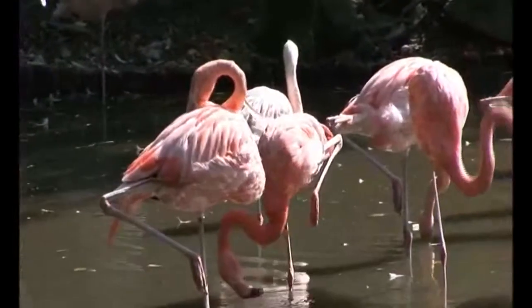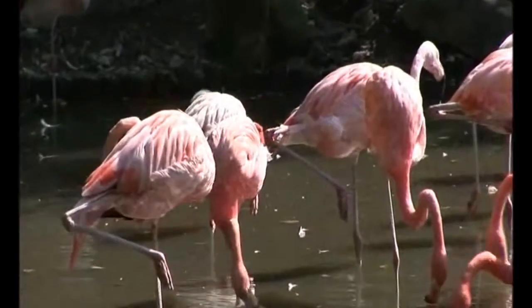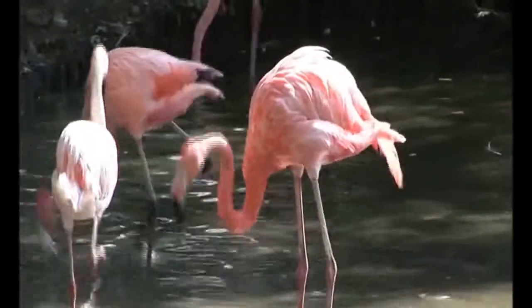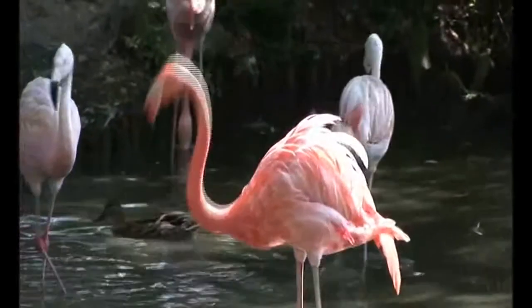Their pink or reddish color comes from the food they eat. Flamingos eat with their head upside down in the water, so they can suck water and food in with the front of their bill. Mud and water drain out the back of the bill. Flamingos hold their breath when they eat.